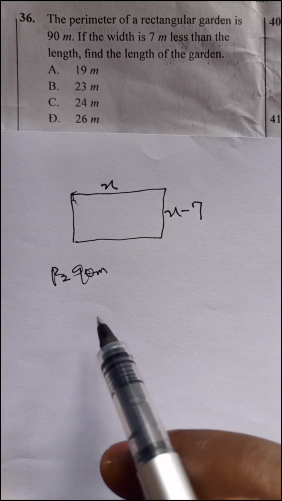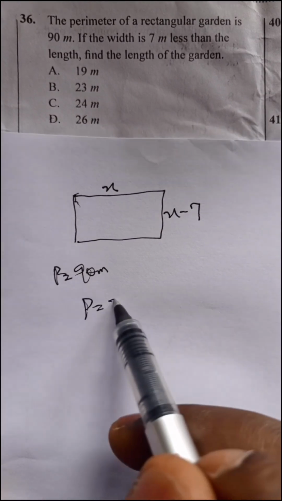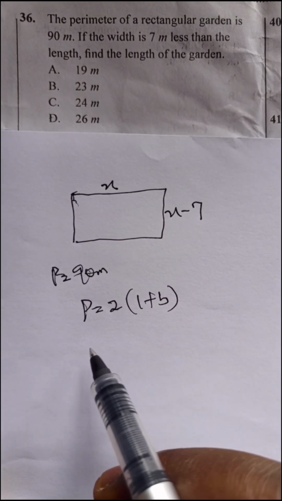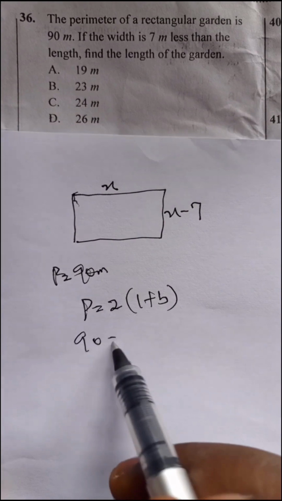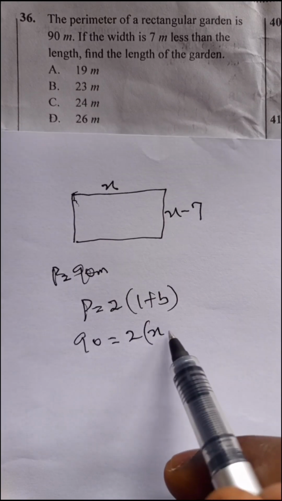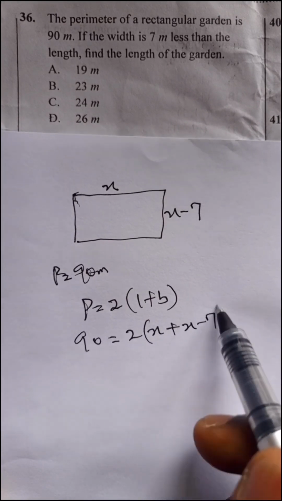Now, remember the formula for calculating the perimeter of a rectangle. P is equal to 2 into bracket length plus breadth. And then let's make a substitution. We have 90 is equal to 2 into bracket. What is our length? x. And what is the breadth? That is x minus 7.